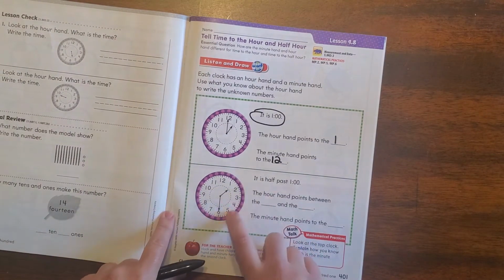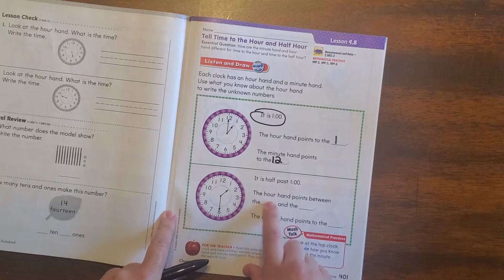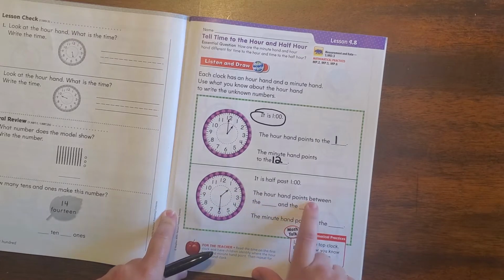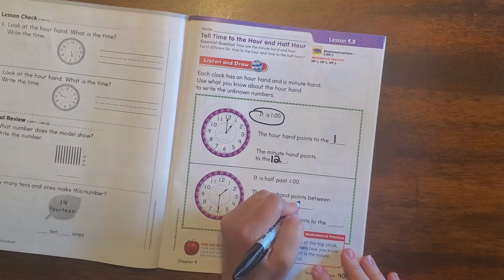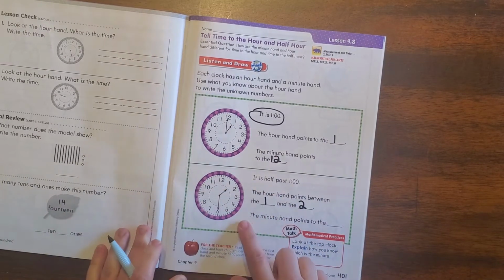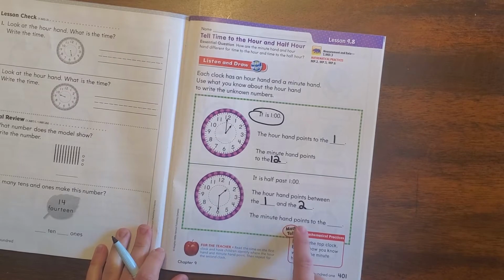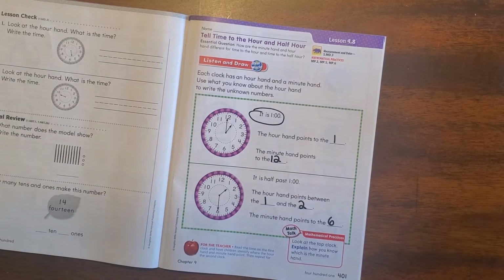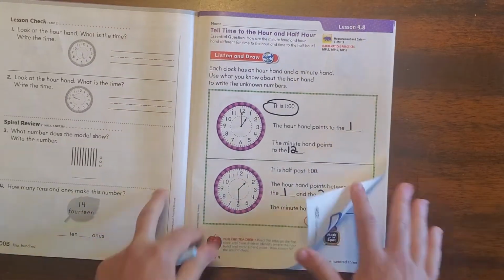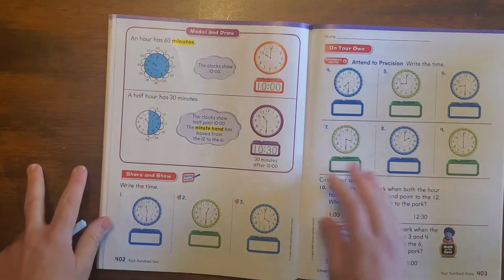So if it is half past 1, where is the hour hand pointing? It is between the 1 and the 2. Now where is the minute hand? The minute hand points to the 6. Okay, let's go to the next page.